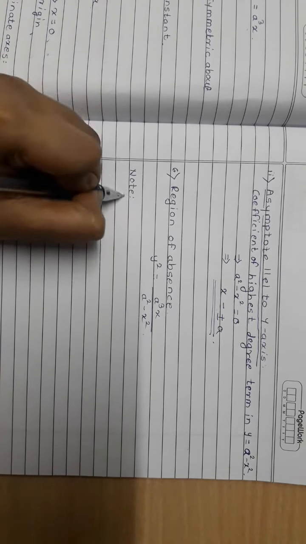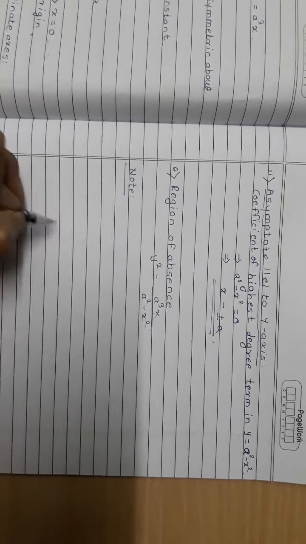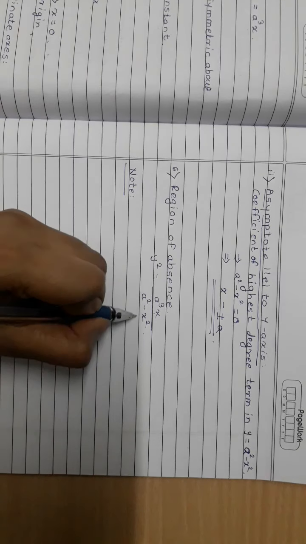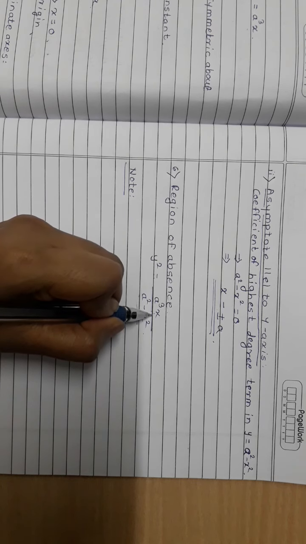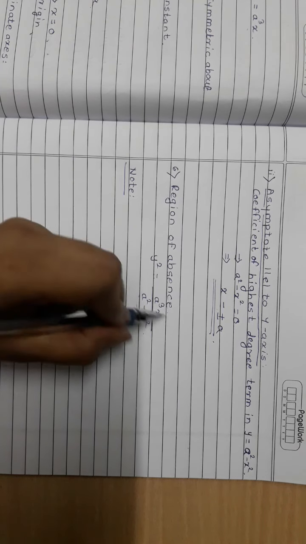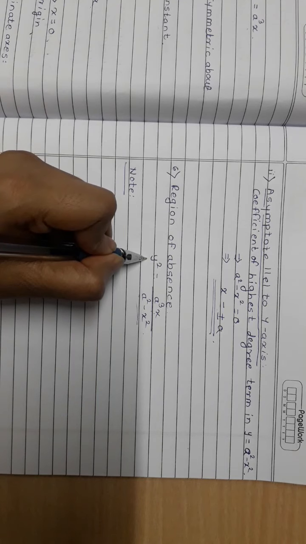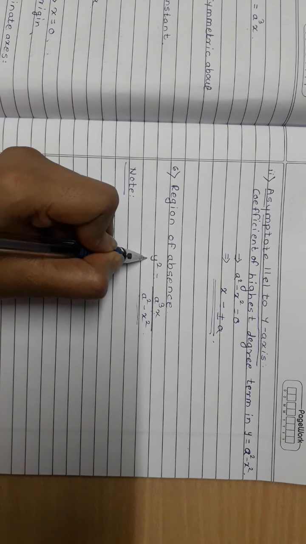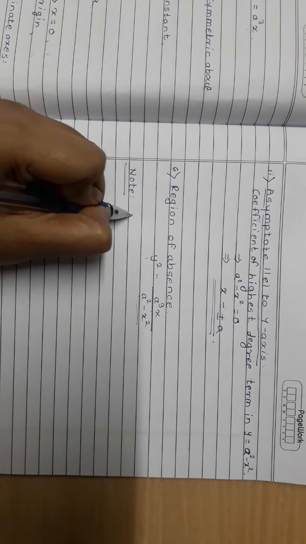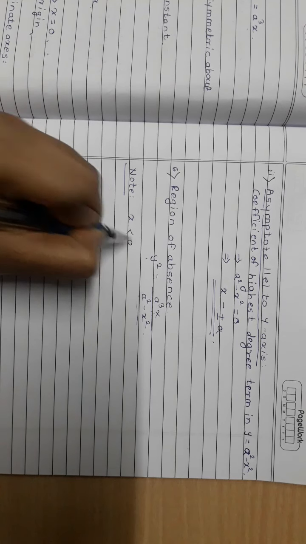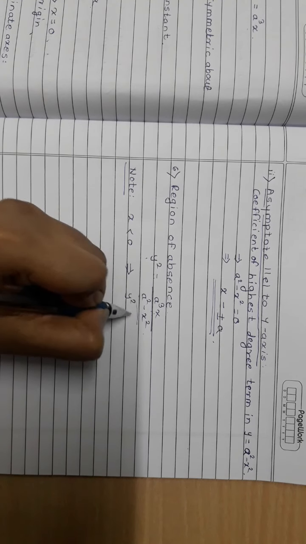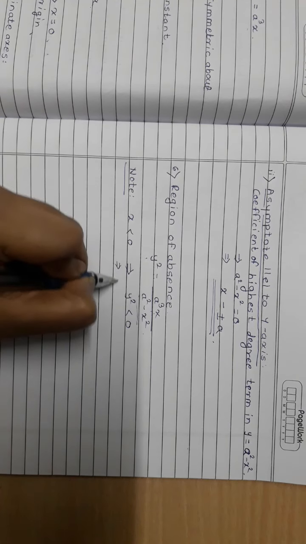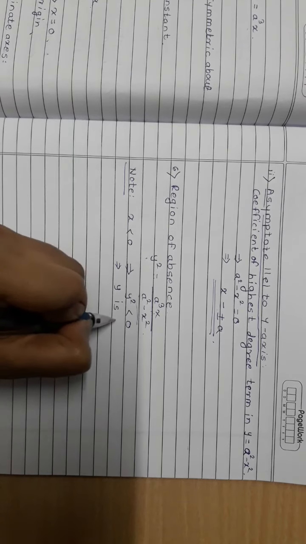The first point to be noted is when x is negative, there is not much difference in the denominator, but because of x becoming negative, the whole term becomes negative and it results in y square negative, so that y becomes imaginary, so this is not possible, right? So one region I'm going to skip is when x is less than 0, y square is less than 0. In that case, y is imaginary.